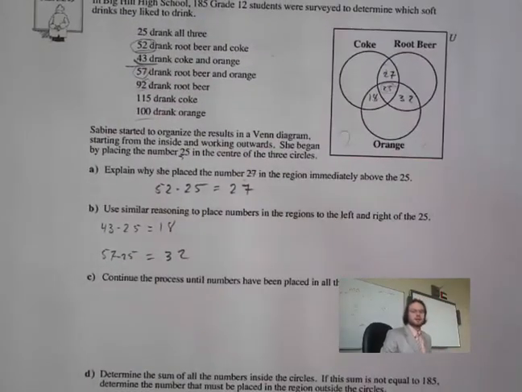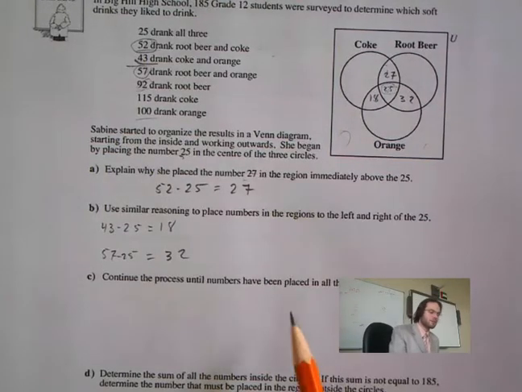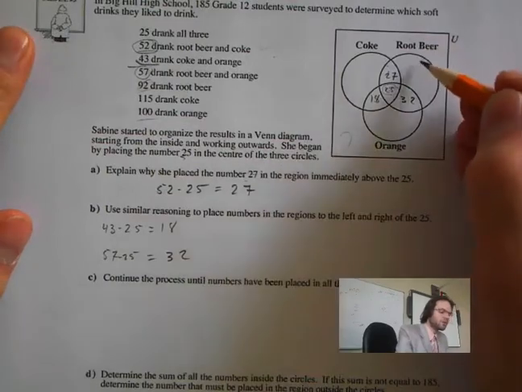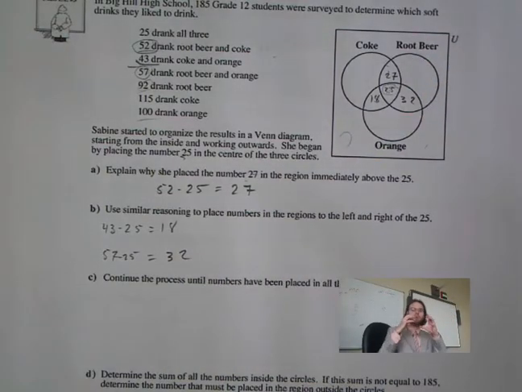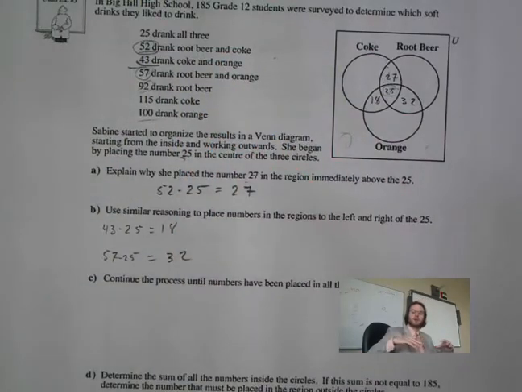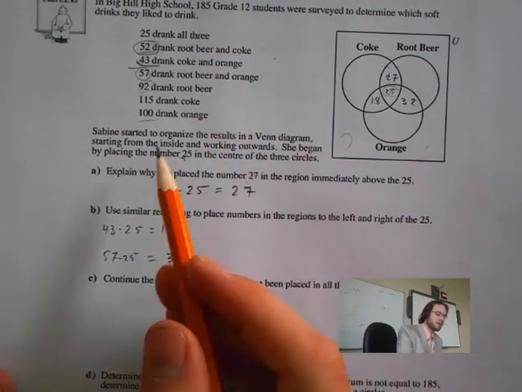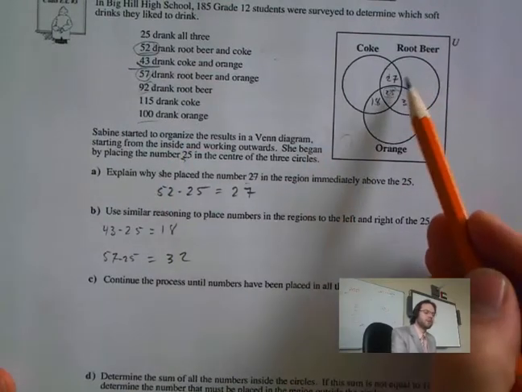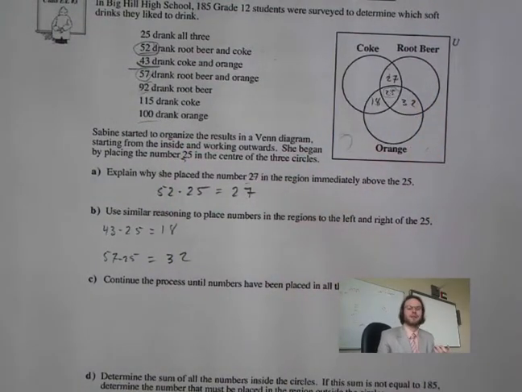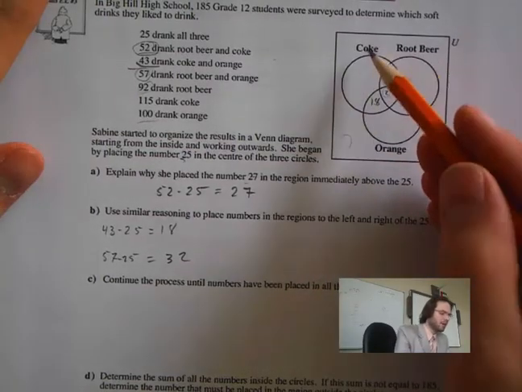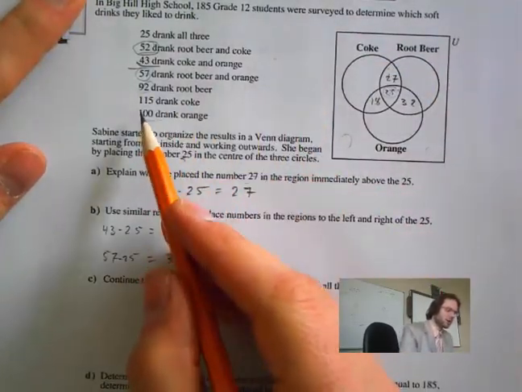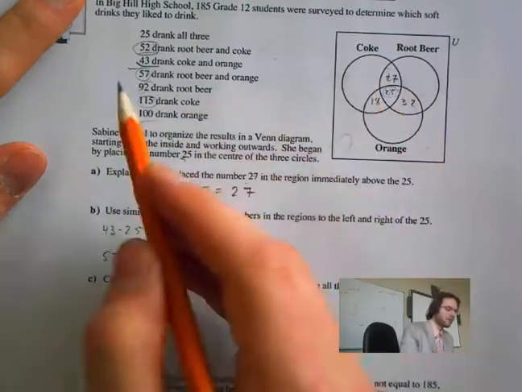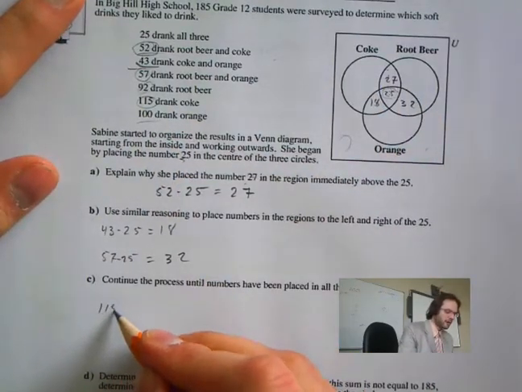Now, continue the process, having placed numbers in all regions inside the circle. Notice how we're working from the most specific, meaning all three, and then we're going out. It makes it very easy if you work from the center out. So now I'm going to look at Coke only. How many drank Coke only? 115 drank Coke, so we have 115.